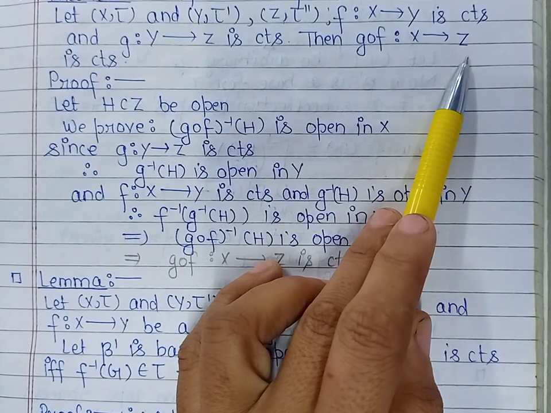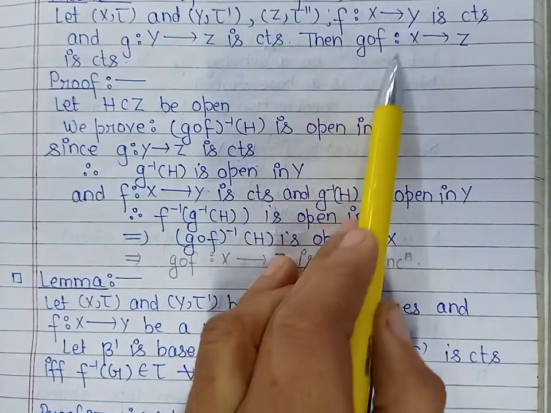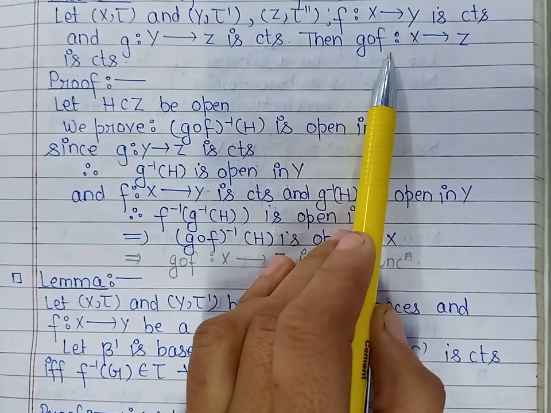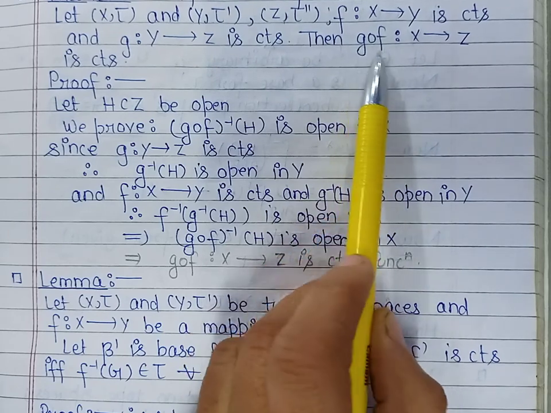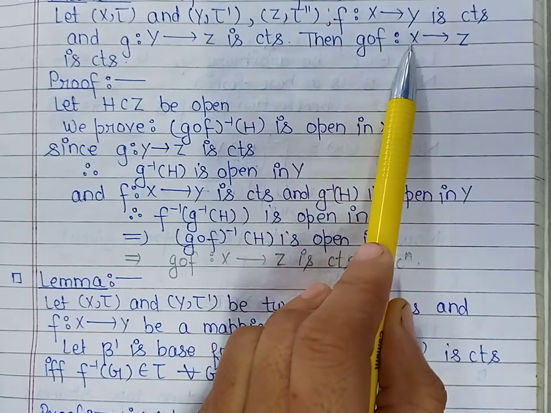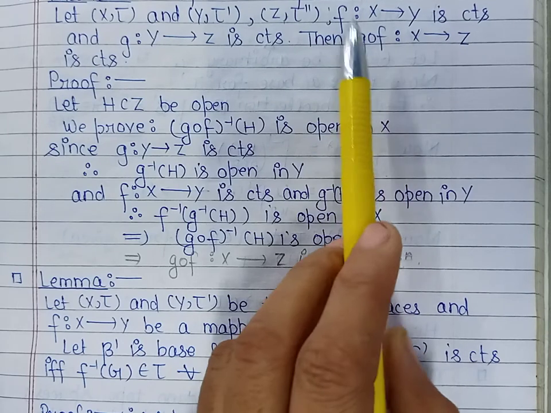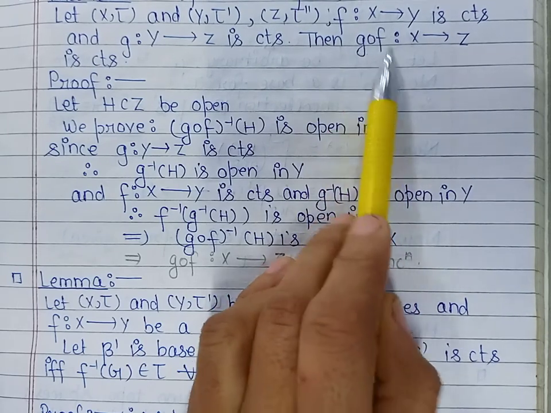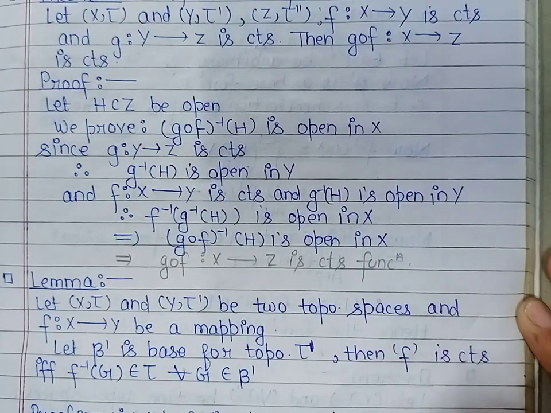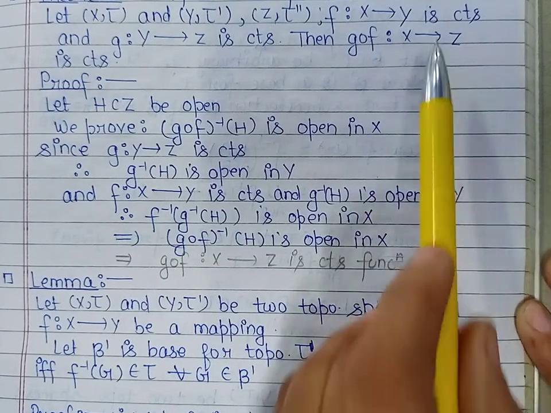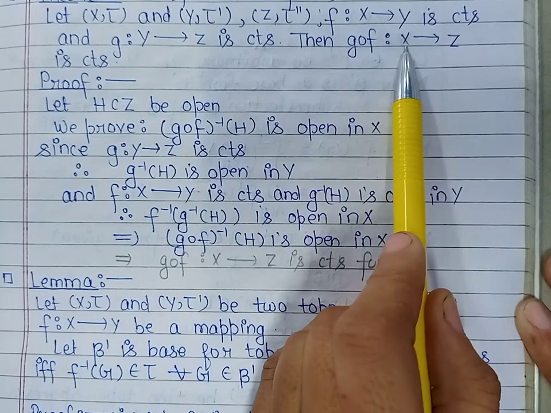In the previous theorem, we proved the continuity of this function at a particular point x naught. Now we are proving the continuity of this function for the whole space X. Now to prove that the function g∘f is continuous, we show that inverse image of every open set in Z is open in X.